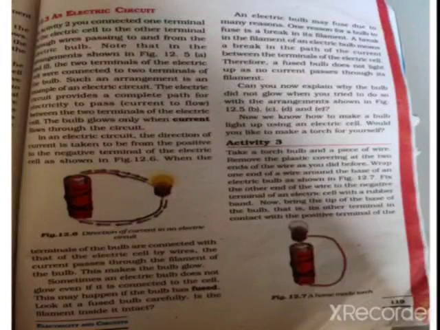It means electricity passes between the two terminals of the cell, positive and negative, and the bulb glows only when current flows through the circuit. Now what is the direction of the current? In an electric circuit, the direction of the current is from the positive terminal to the negative terminal. Remember, it is very important. Current flows from the positive terminal to the negative terminal.